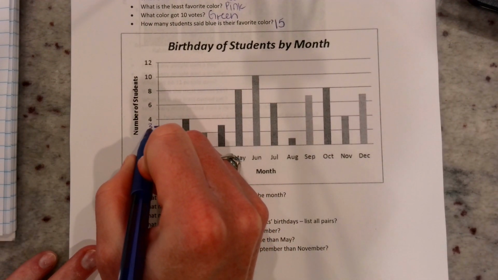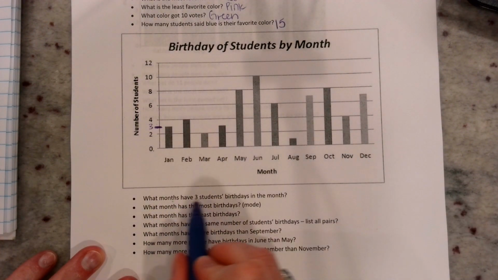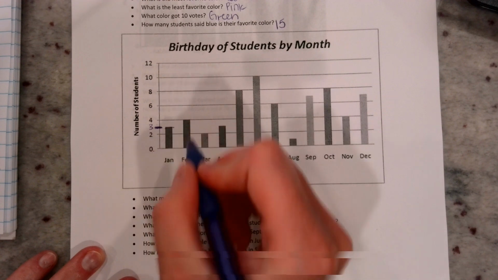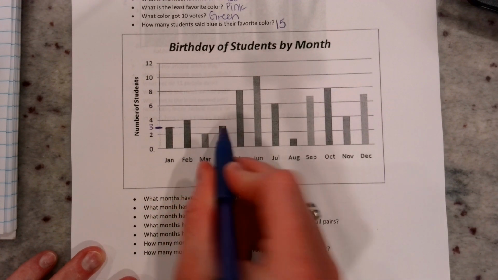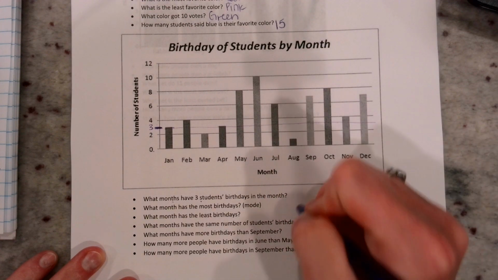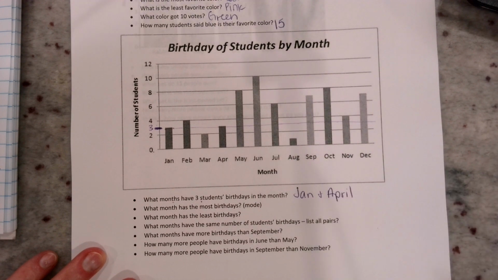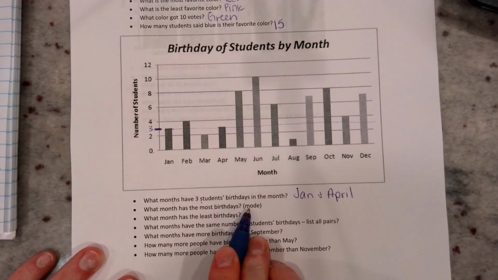This is where a 3 would be, right there. So anything that has a 3, what months have 3 students' birthdays? That would be January, keep following, April, keep following, and that's all. So January and April.